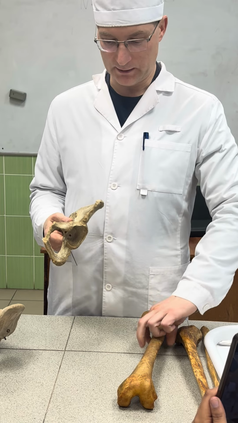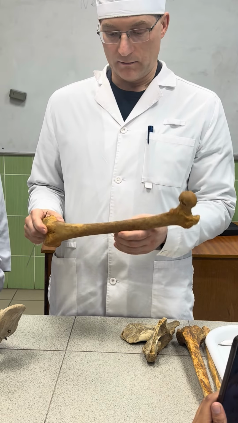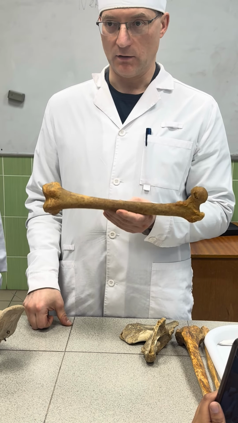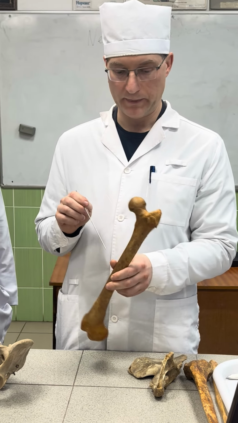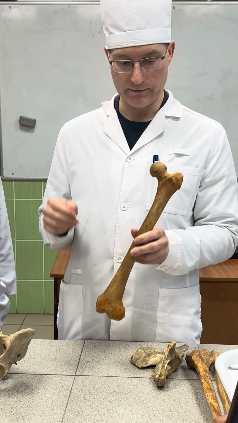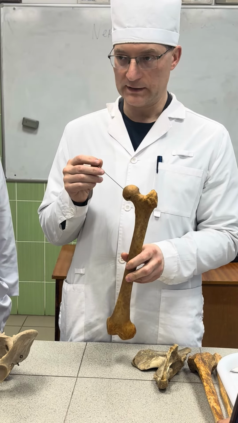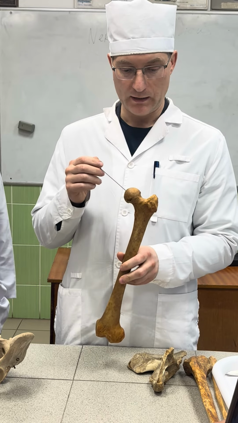So, after hip bone we have femur. Femur os femoris is long tubular bone. This is body, corpus ossis femoris, and this is two end, upper and lower, extremitas superior, extremitas inferior. Or you can say proximal epiphysis, distal epiphysis.